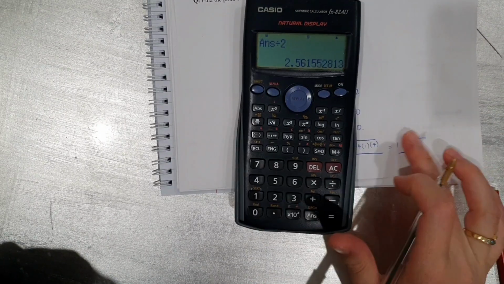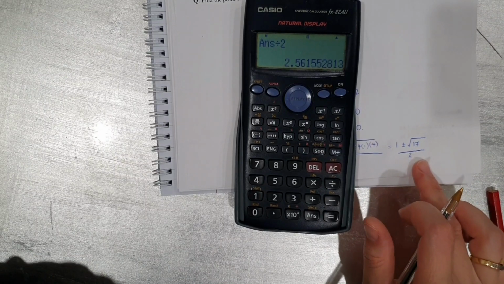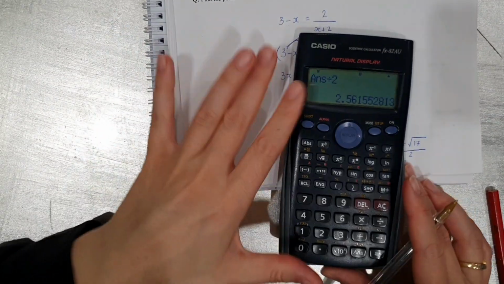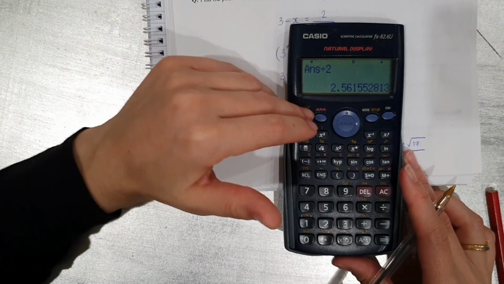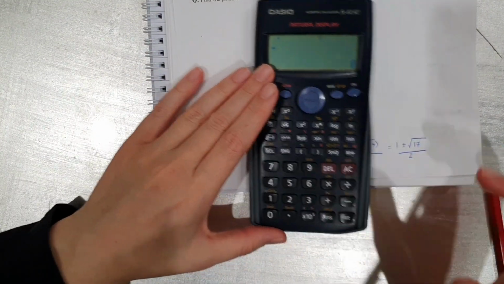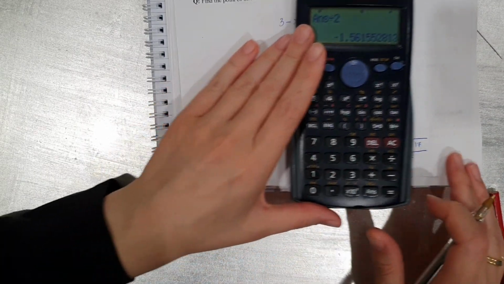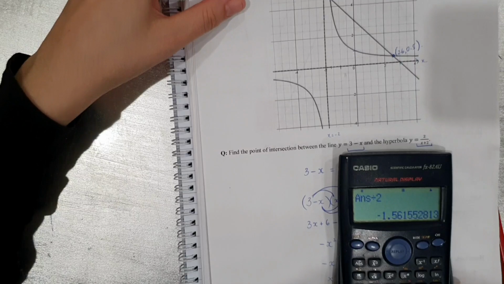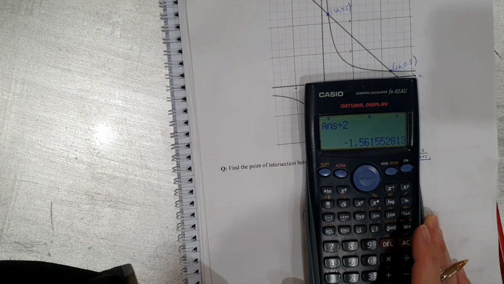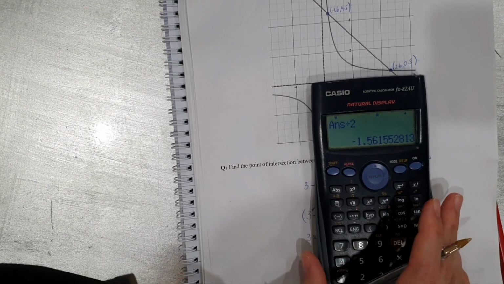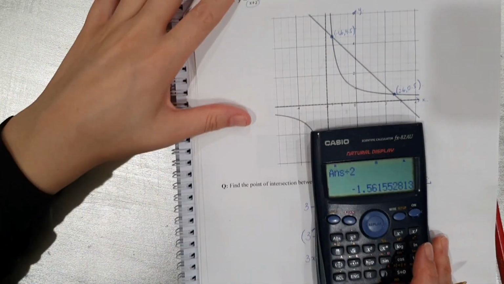Now I'm going to leave this in exact form. So I'm going to leave it in surd form and not simplify it. I'm just showing you what our estimate fares in comparison to the accurate answer. 1 minus square root of 17 all over 2 is negative 1.56, and we had a negative 1.6. So I would say that these approximations are quite nice.